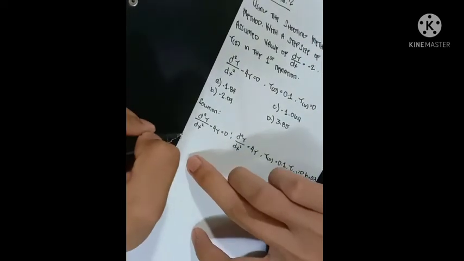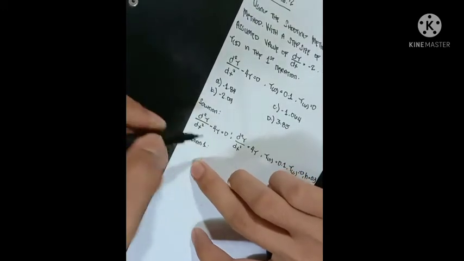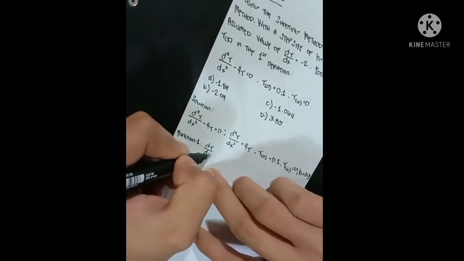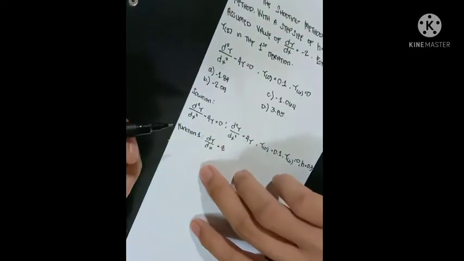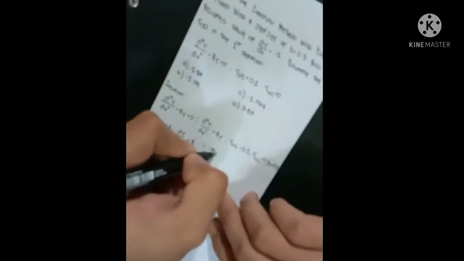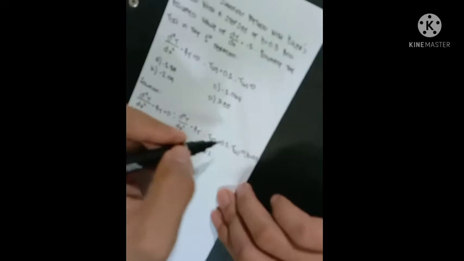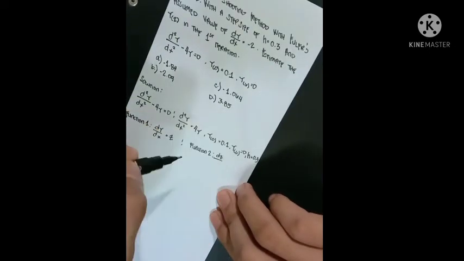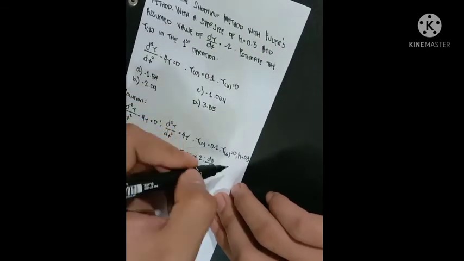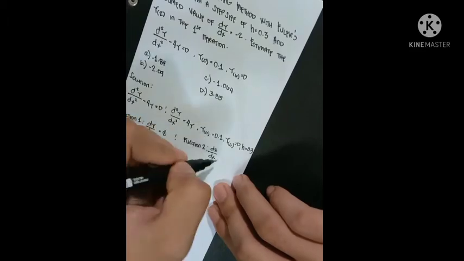So for our function number 1, we have dy over dx is equal to z, and for function number 2, we have dz over dx is equal to 4y.